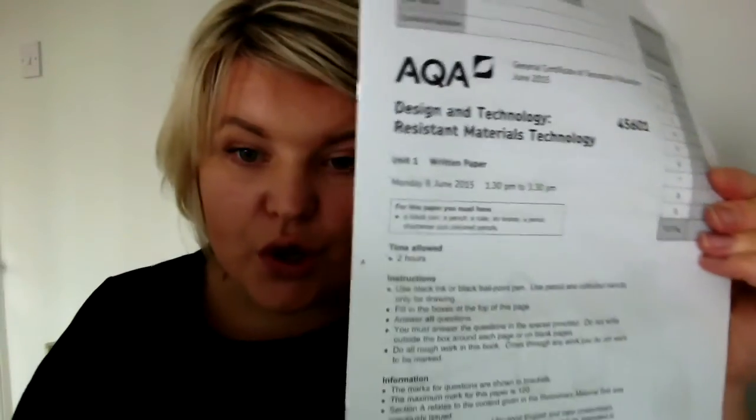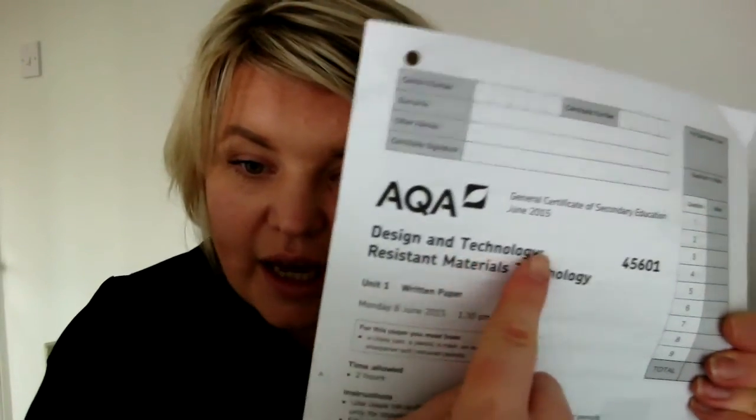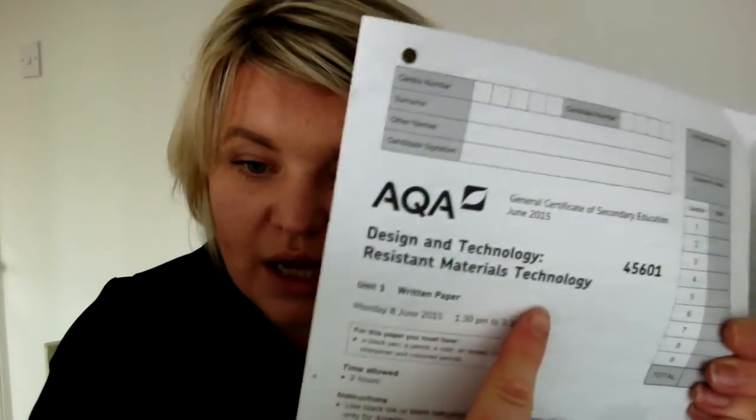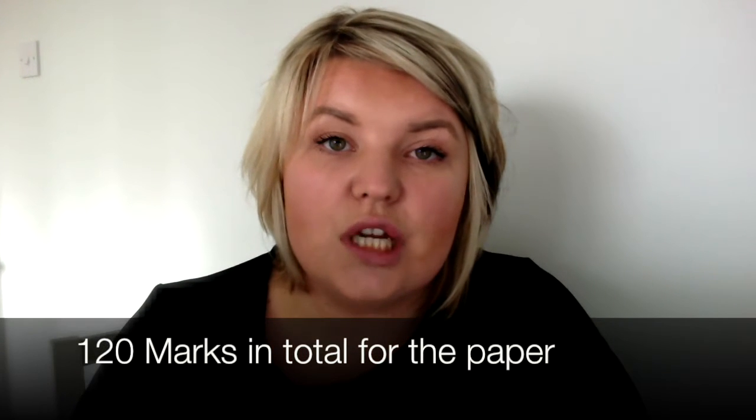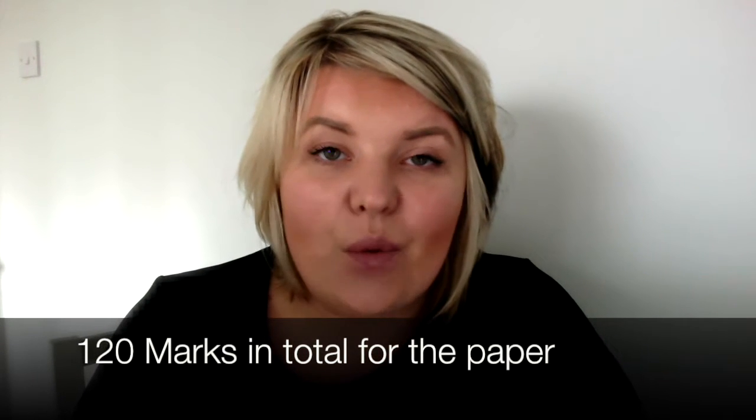I'm going to be basing the video around the new GCSE resistant materials paper. You can see this is 2015. The exam board brought out the paper in 2015 that was slightly different to the 2014 and before that. It's worth 120 marks. It equals 40% of your overall grade.